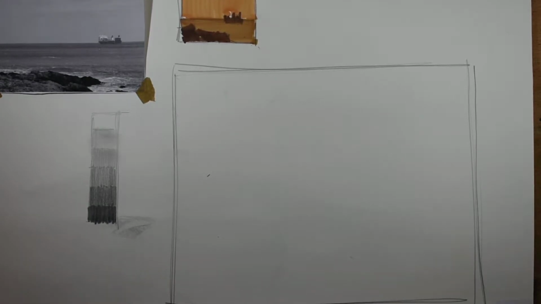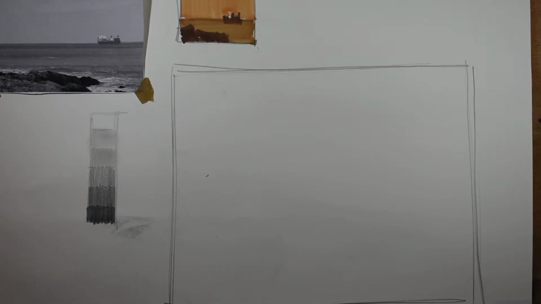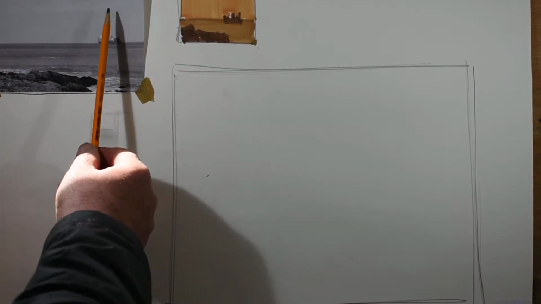Okay, so I'm going to just do a couple of drawings in preparation for this painting. It's always a good idea. We don't want to dive right in, start the painting, and then try and fix up bad drawing problems later on. So I have a black and white version of my drawing here.